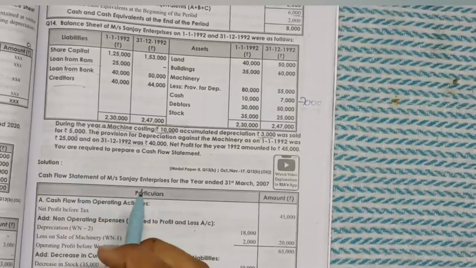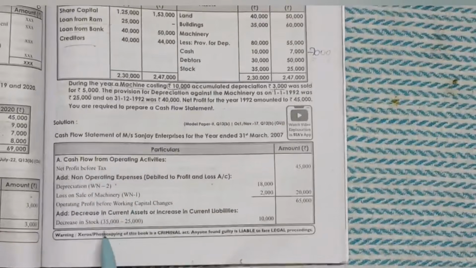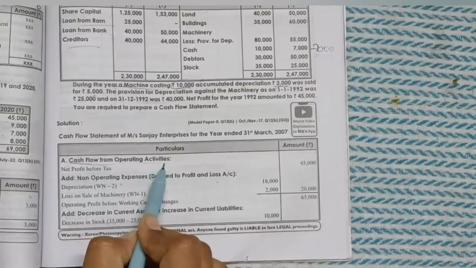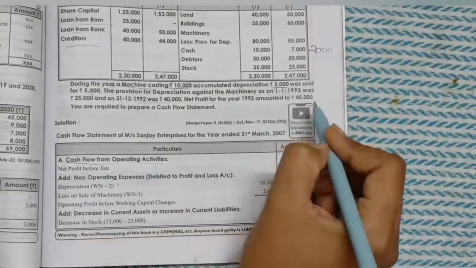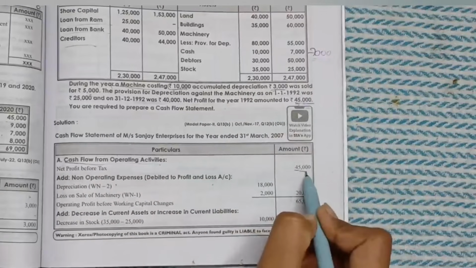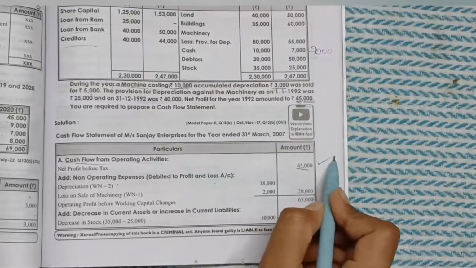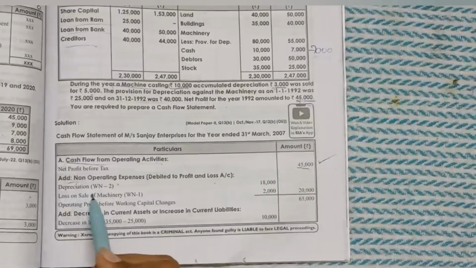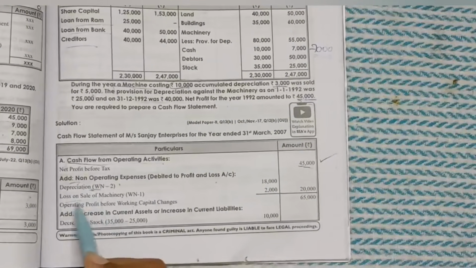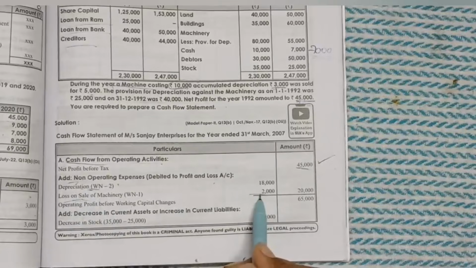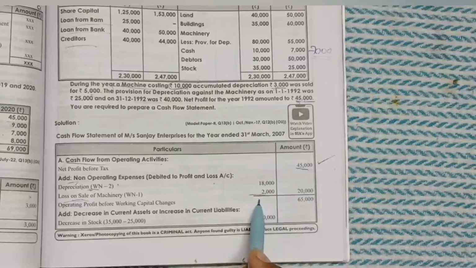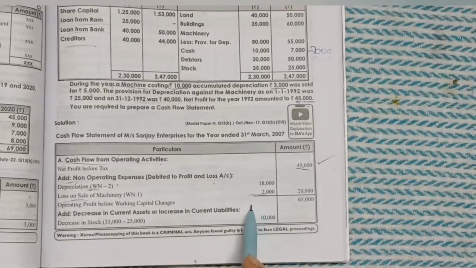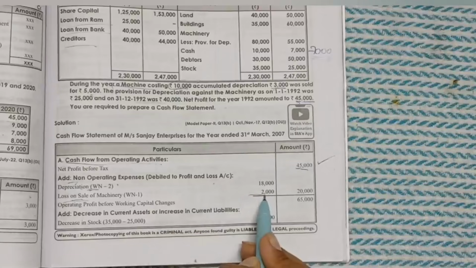Indirectly we are connecting. So now just check out the answer. Cash flow from operating activities, how do we start? With net profit. Net profit they have given is 45,000, and that 45,000 we write here. According to the proforma, we need to add any depreciation amount or loss we are getting. How much loss are we getting? 2,000. You need to sell that machine for 7,000, you are selling it for 5,000 only, so 2,000 is a loss amount. That 2,000 you add.